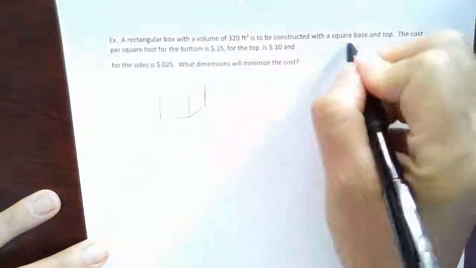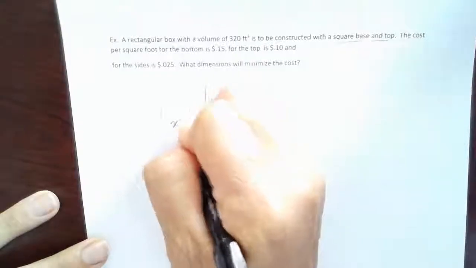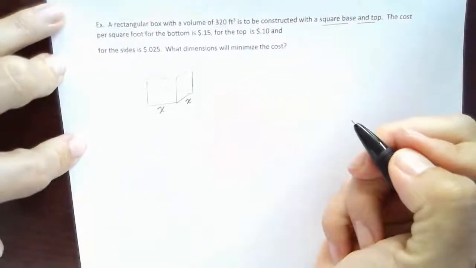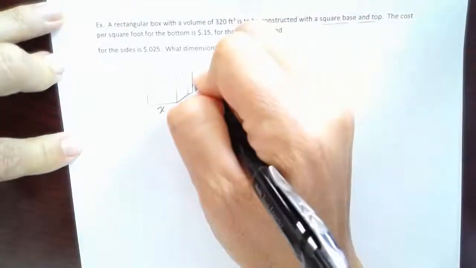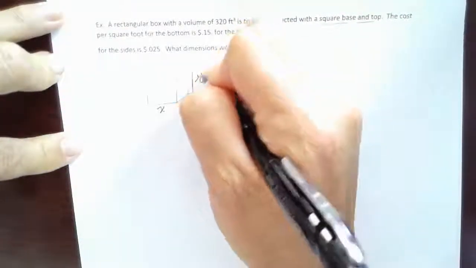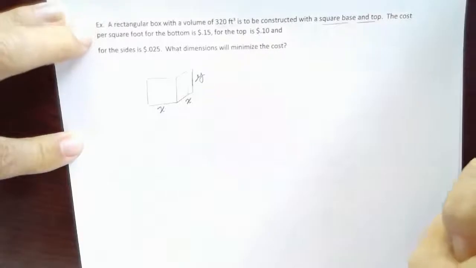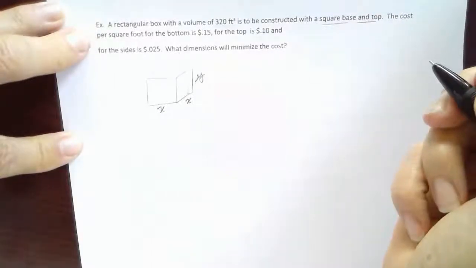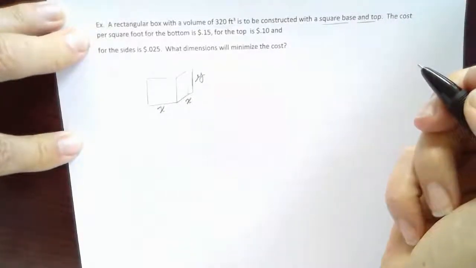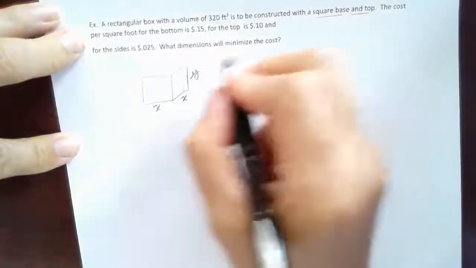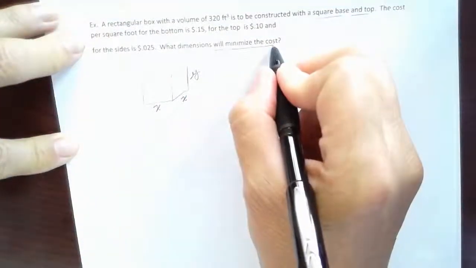Okay, it says square base and top. So I don't know the dimensions, but I know they're the same. So I'll use X and X. Don't know the height, so we can use H or Y. Let's just use Y. We do know the cost per square foot of the top, the bottom, and the sides, and we want to minimize the cost.